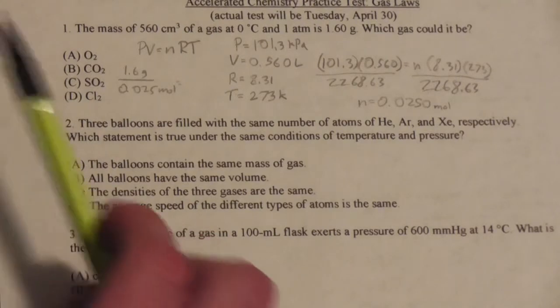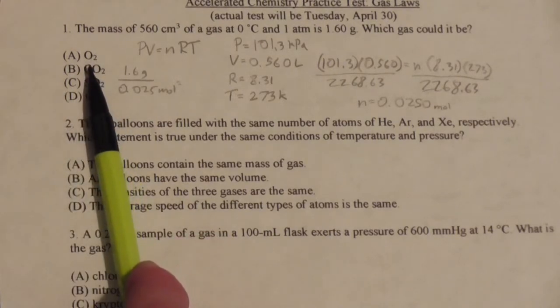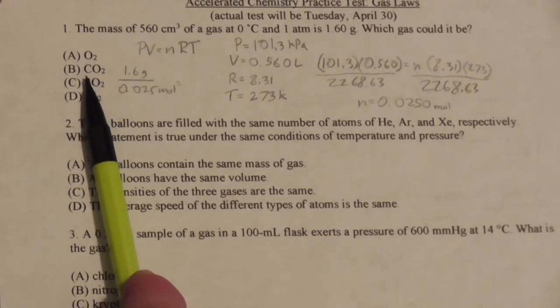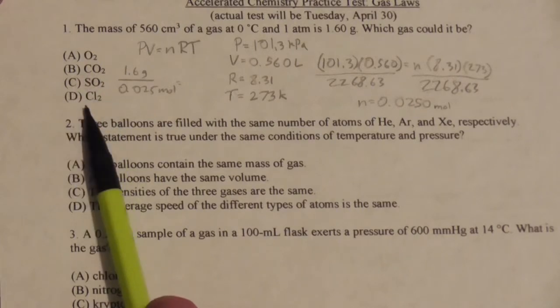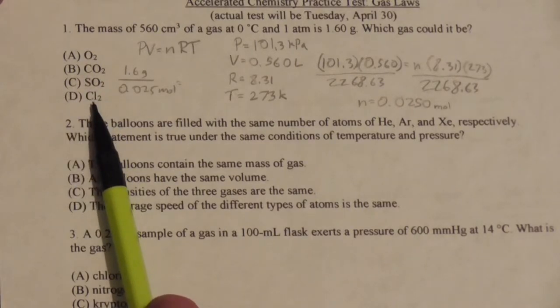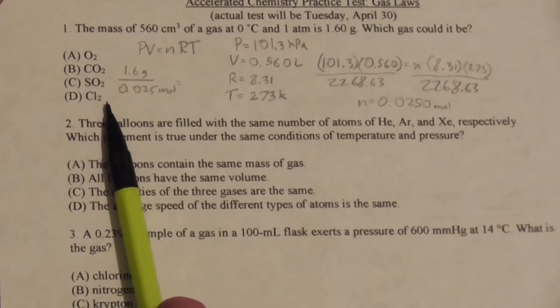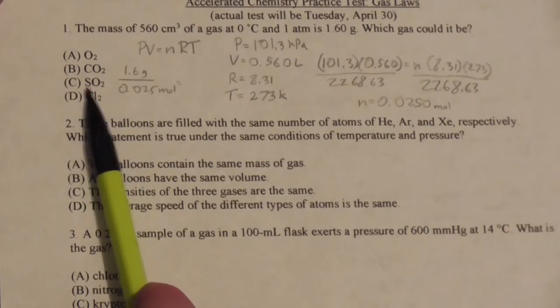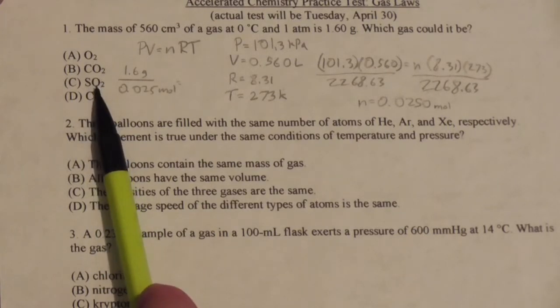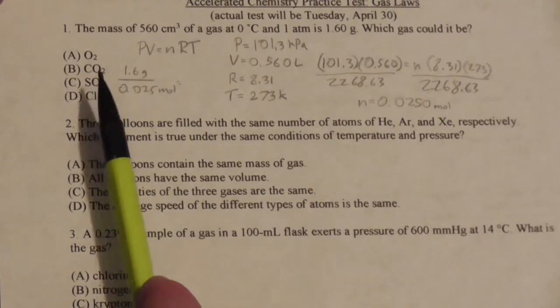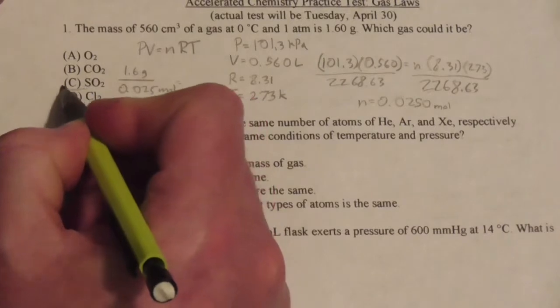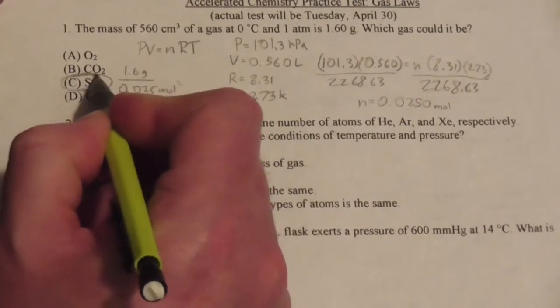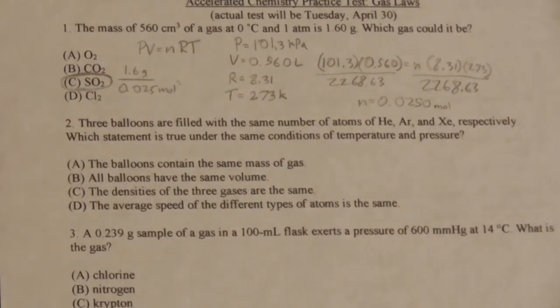It can't be oxygen because oxygen is 32, 16 plus 16. CO2 is 44 because it's 12 plus 32. Chlorine is 71, 35.5 plus 35.5. Sulfur dioxide is 64: sulfur is 32, 1 oxygen is 16, 2 oxygen is 32, and 32 plus 32 is 64. Therefore, our most likely candidate for the gas is letter C.